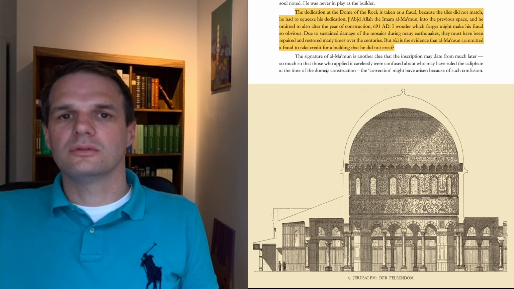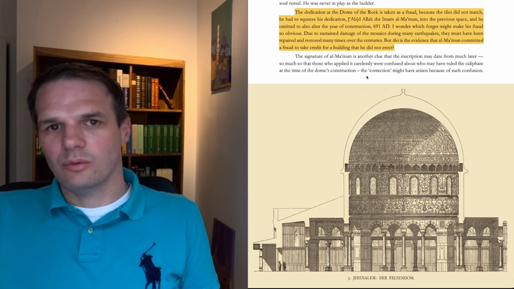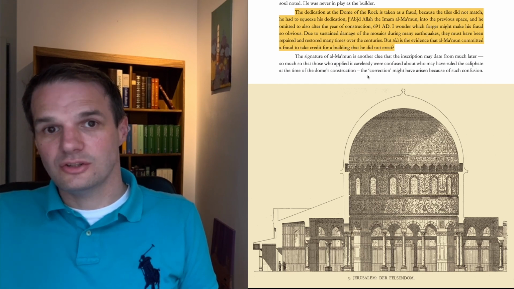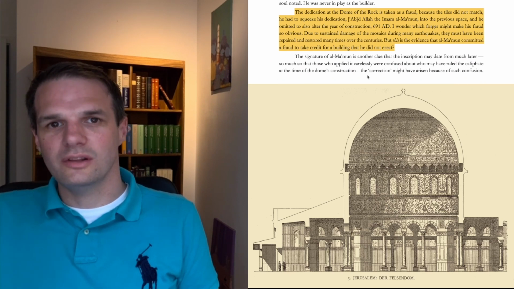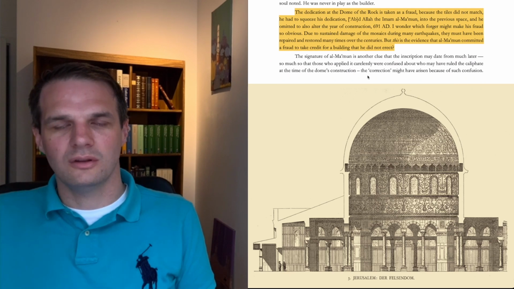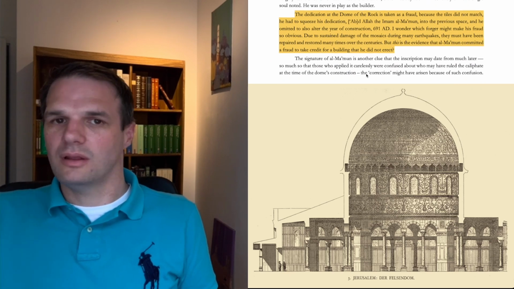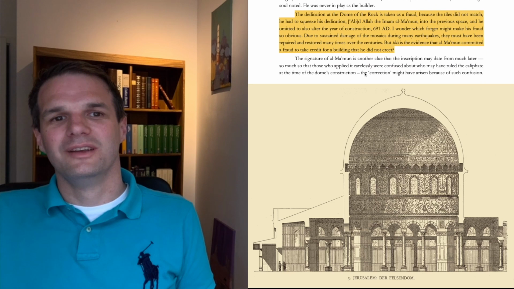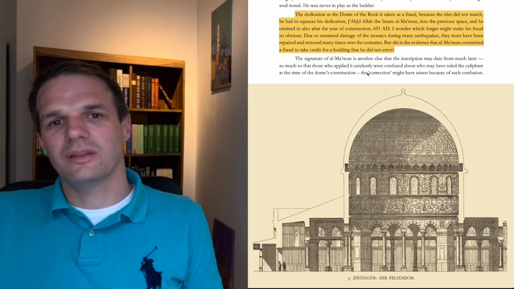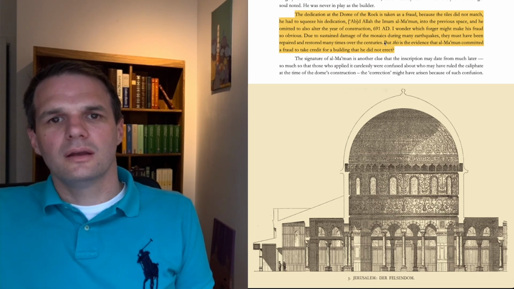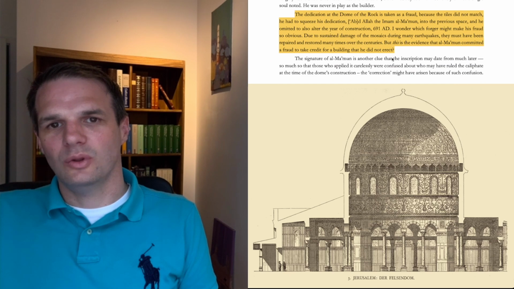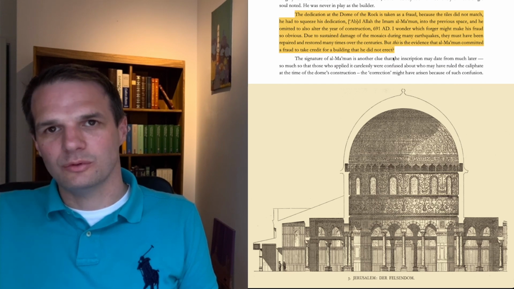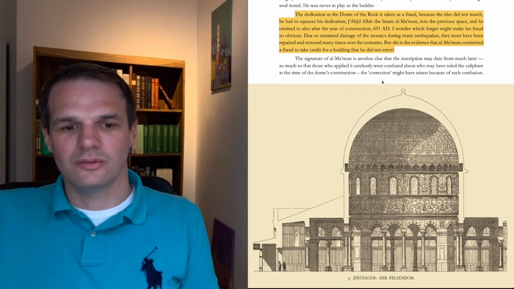Yeah, probably true. Again, I don't think they were damaged as much as AJ thinks they were, because, as I explained, the dome is resilient to earthquakes, at least more so than many other buildings, but there was definitely some reason to repair things. But is this the evidence that al-Mamun committed a fraud to take credit for a building that he did not erect? No, this is the evidence that al-Mamun tried to erase Umayyad names.